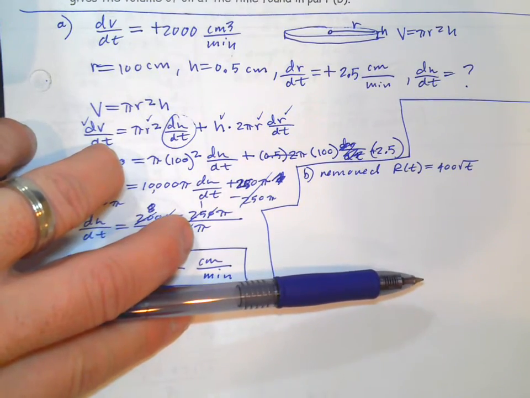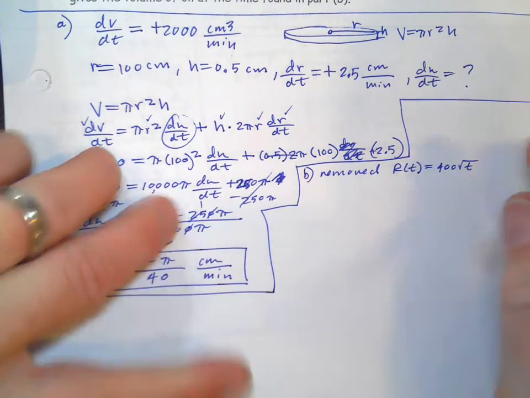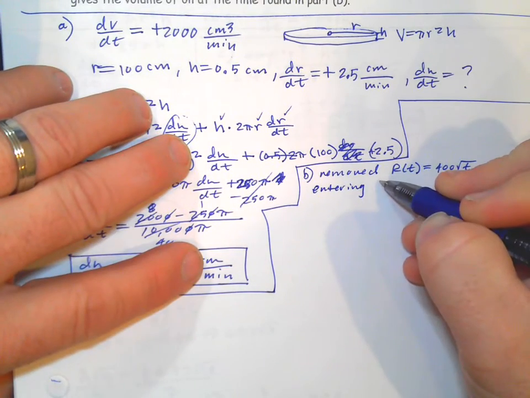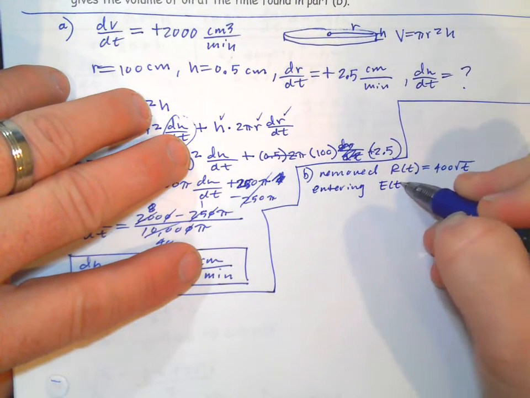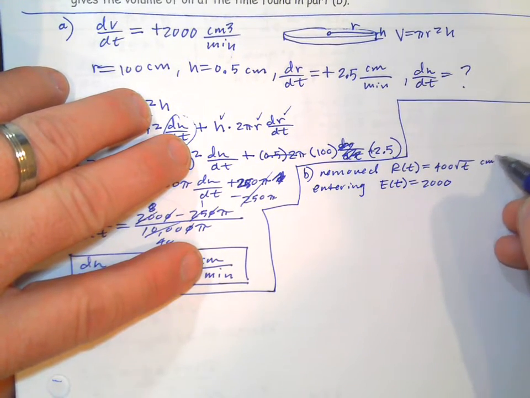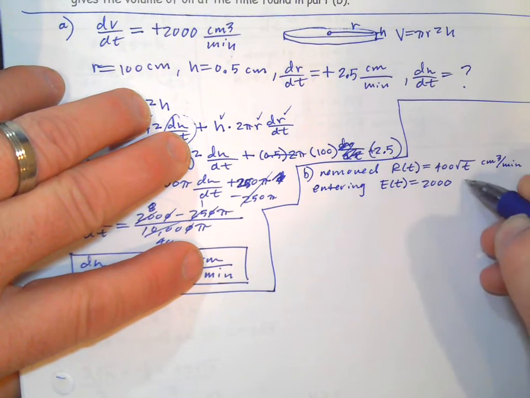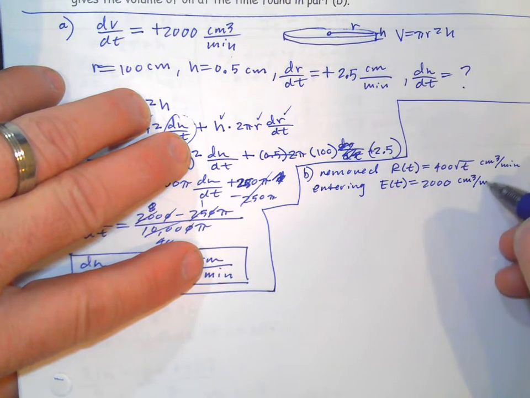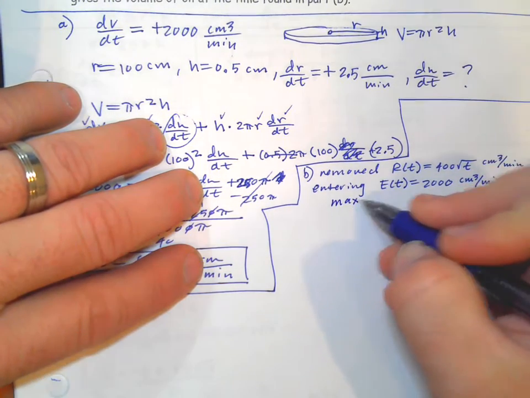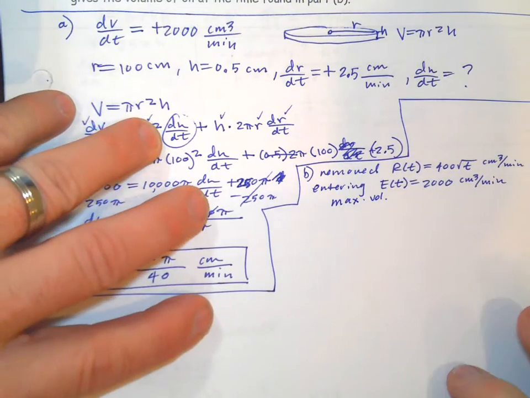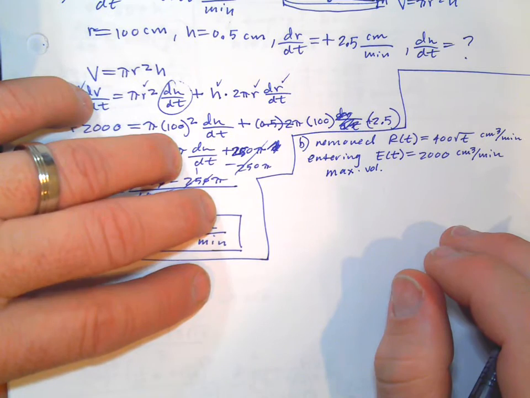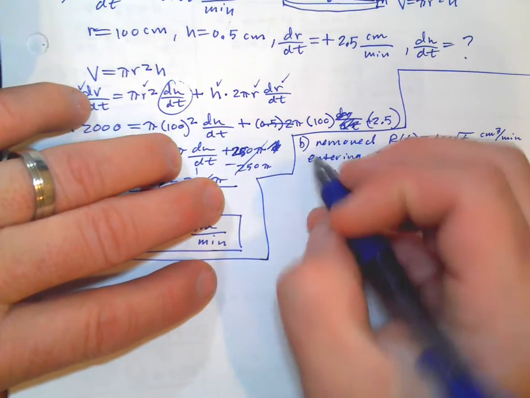So do we know? Let's see. So the entering rate is still, I might call it E, still 2,000 cubic centimeters per minute. And we're looking for max volume, and we've got to justify it. So if possible, we could try and use extreme value theorem.